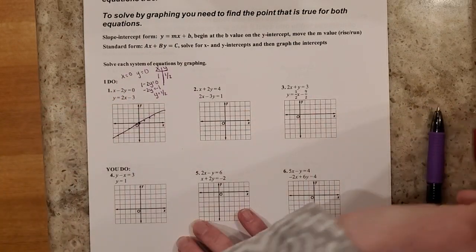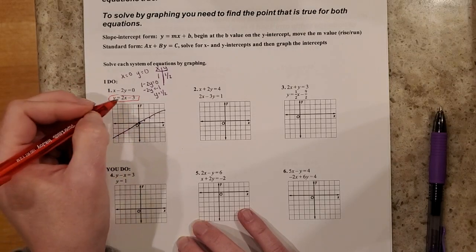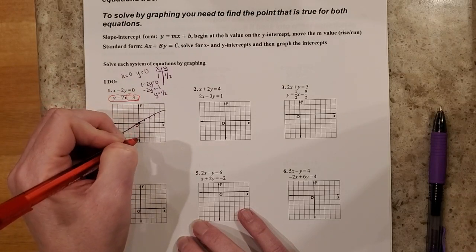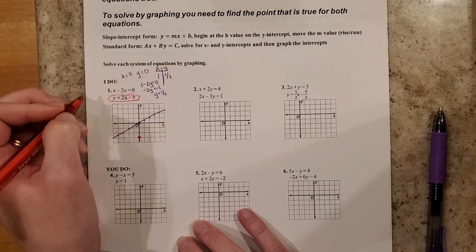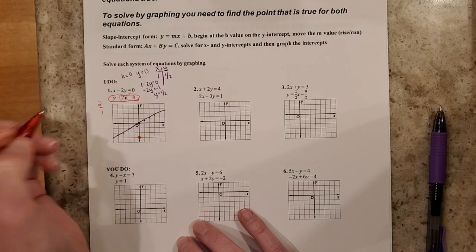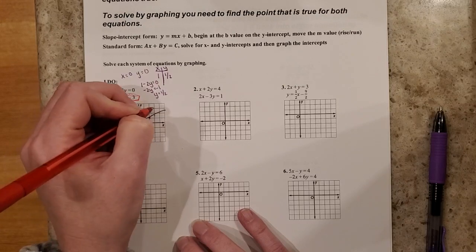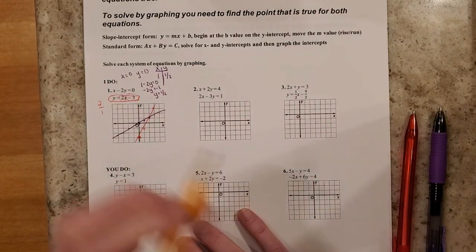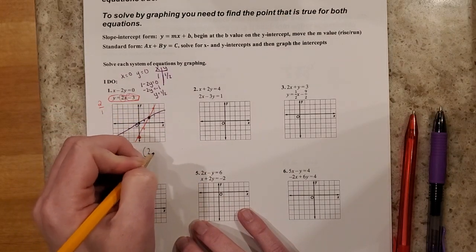The second equation is in slope-intercept form. If you're familiar with slope-intercept form, y equals mx plus b, you always begin at the b, which is at negative 3. It's a y-intercept. And then you move the m, which is a slope. And if it's not a fraction, we make it 2 over 1. So we go up 2 over 1, up 2, and over 1. And then we create that line. Our solution is where these two lines meet, which is right here. And the coordinate of the solution is 2, 1.